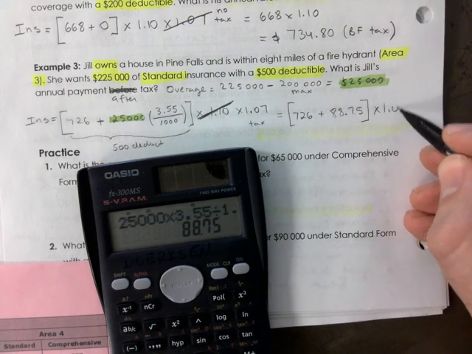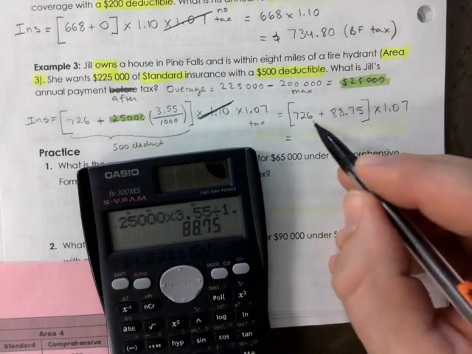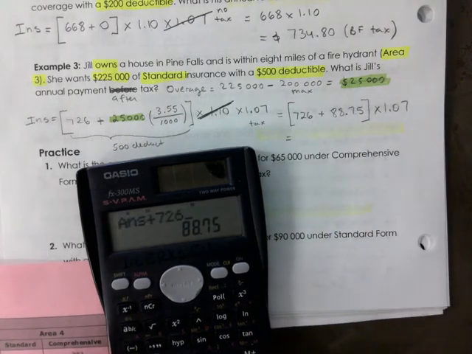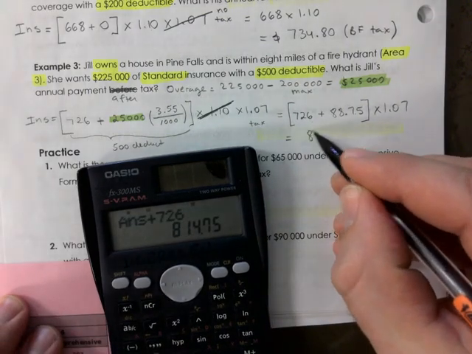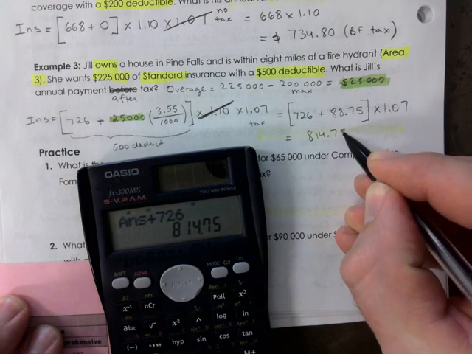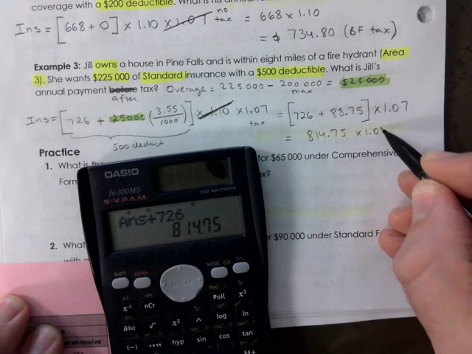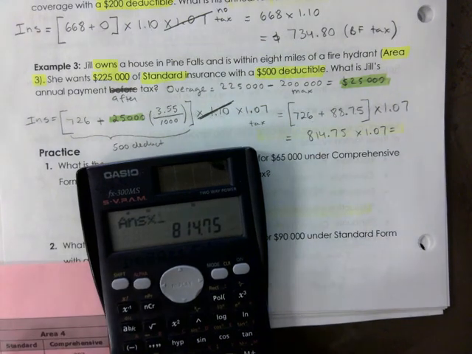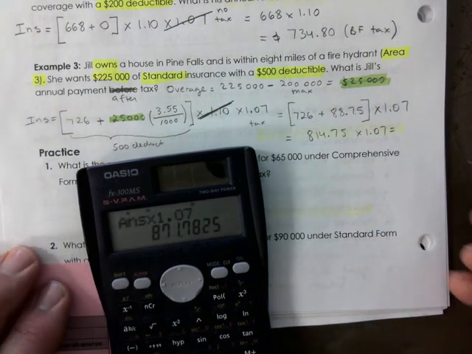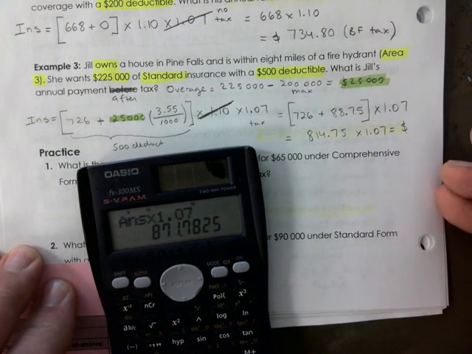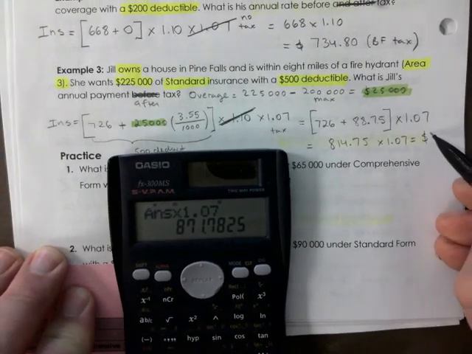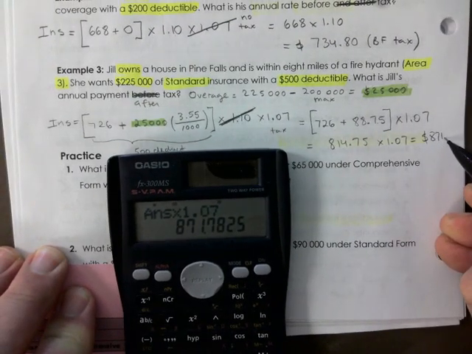Times 1.07. Let's add these up. 814.75 times 1.07. That's 871.78.